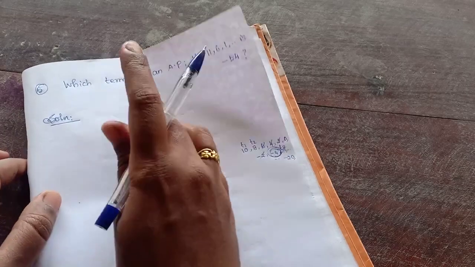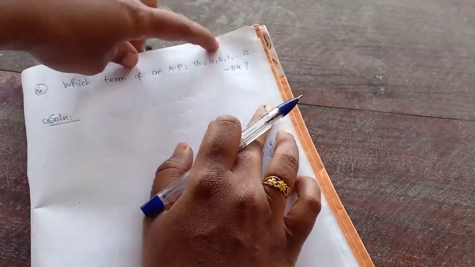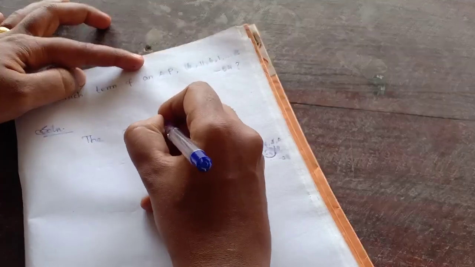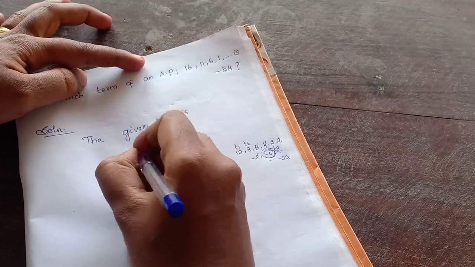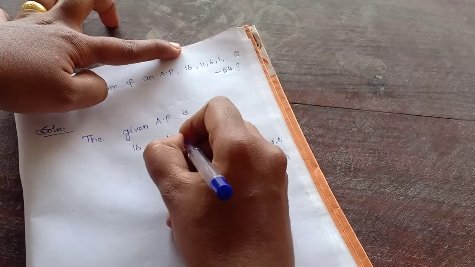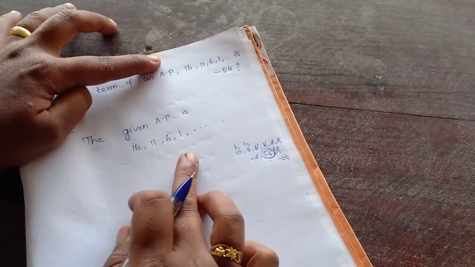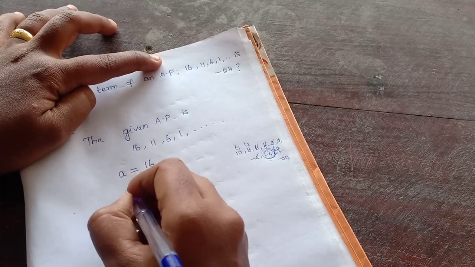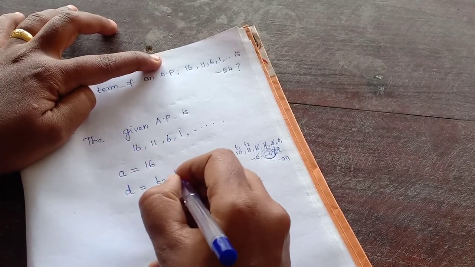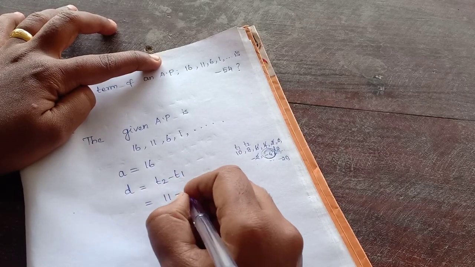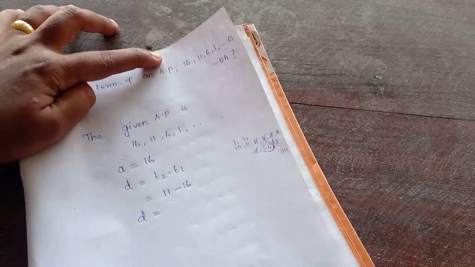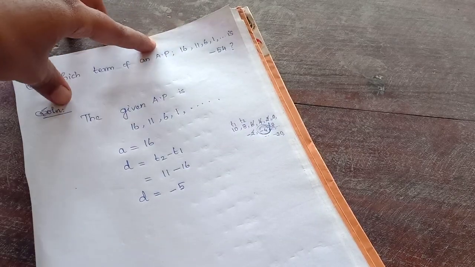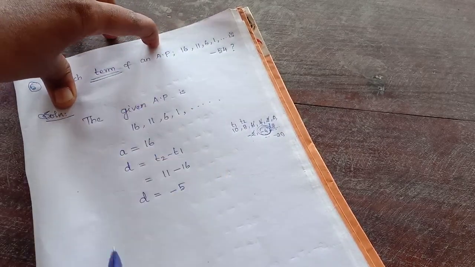Okay. So listen, which term of the AP is this? So the given AP is 16, 11, 6, 1, etc. So from this you can find A and D, correct? So A is equal to 16. D is equal to T2 minus T1, which implies 11 minus 16. So D is equal to 11 minus 16, minus 5. Be very clear, okay? So which term?